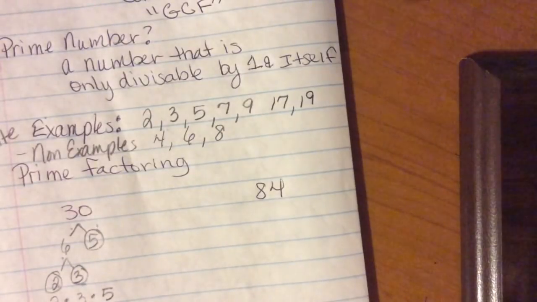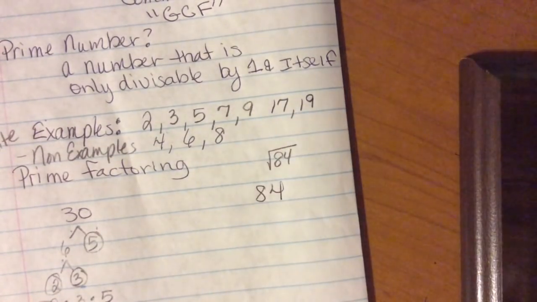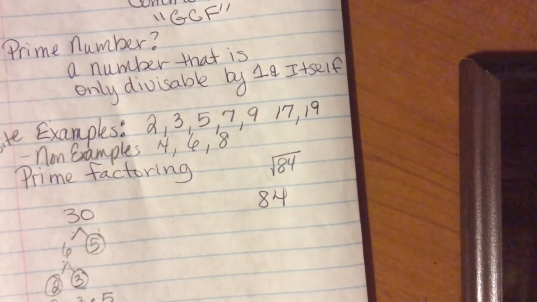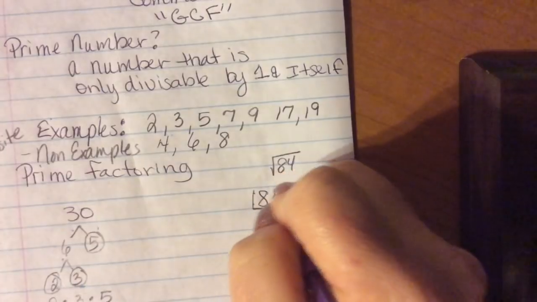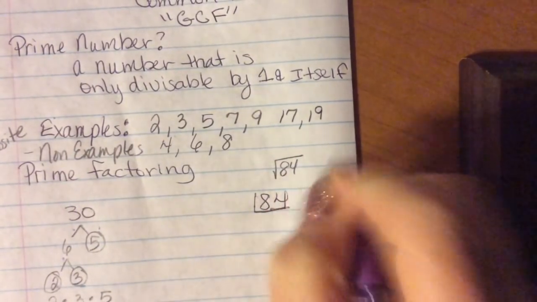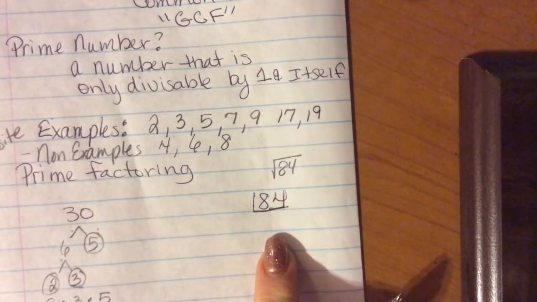Now let's look at 84. Another way of doing this that people will do, and I kind of look at it as an opposite division. When we normally do division, we write the 84 and your sign looks like this. When you do this prime factoring division, you write yours upside down and you start dividing it by your prime numbers.